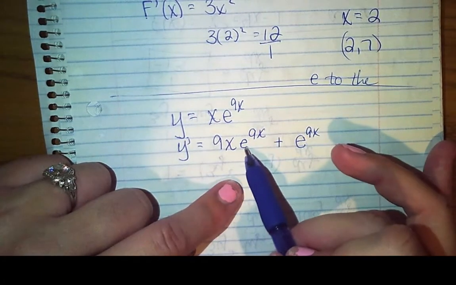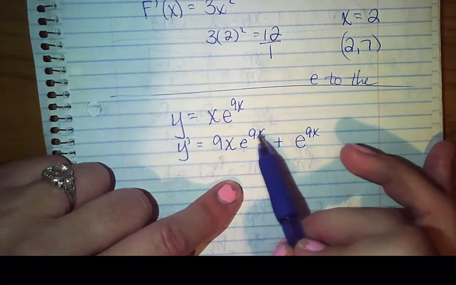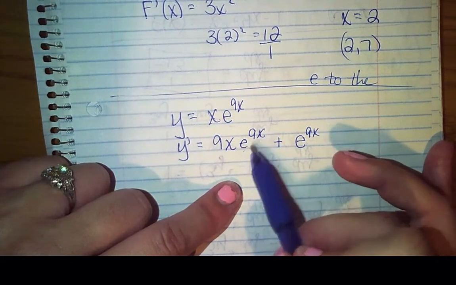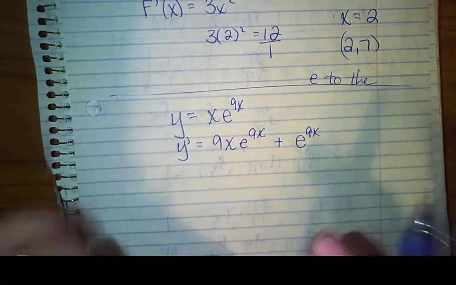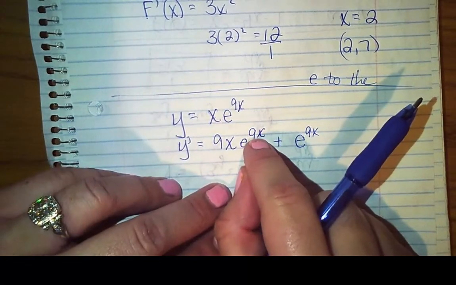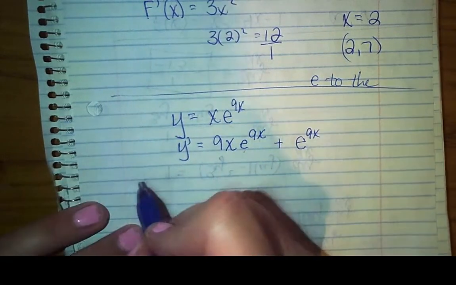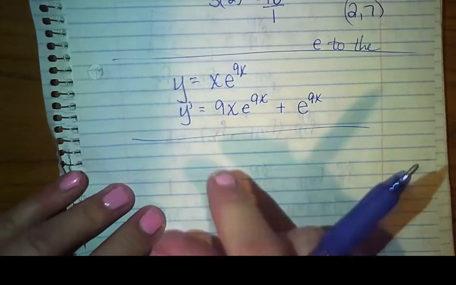So one of the issues that people run into, don't use power rule on this. In other words, don't make this e to the 10x over 10. That's not how you do that because your variable is up in the exponent where you can't reach it. So we handle it a different way than what we do when the variable's in the base.